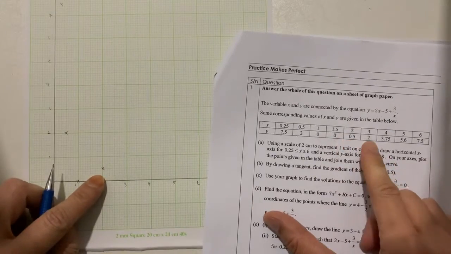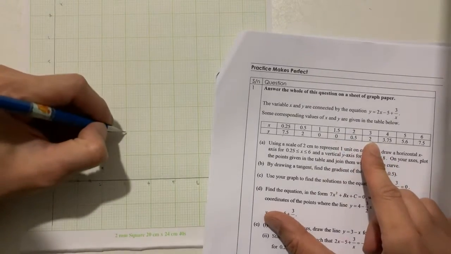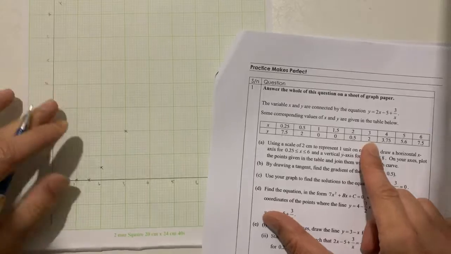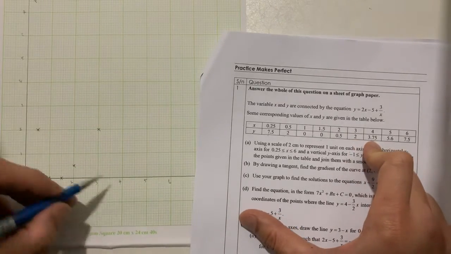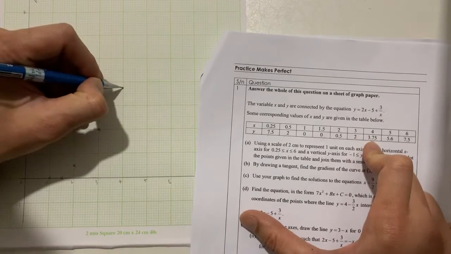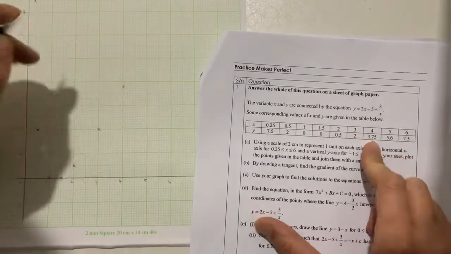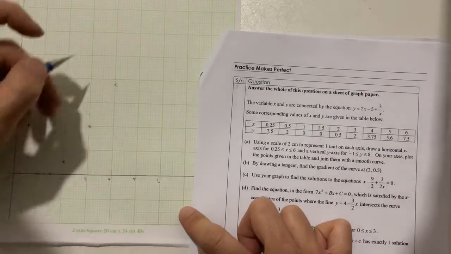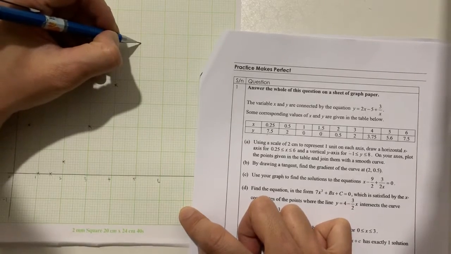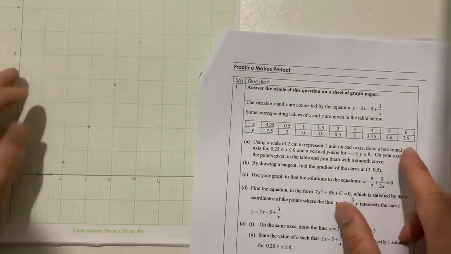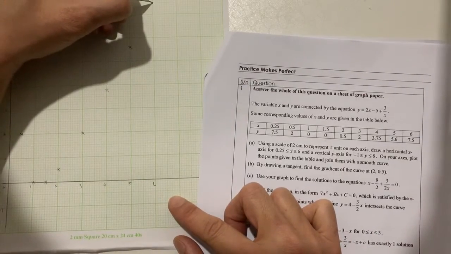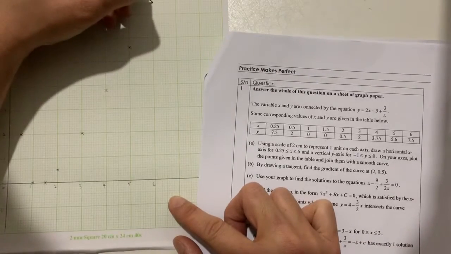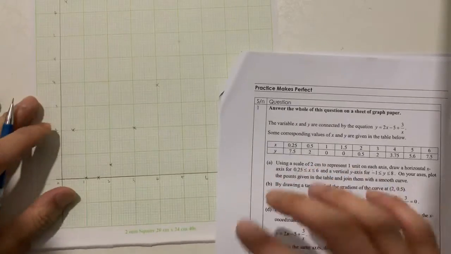You can find on your own all the points given in the table of values. So you have 4 and 3.75, 5, 5.6, and 6, 7.5. So we have all these points.